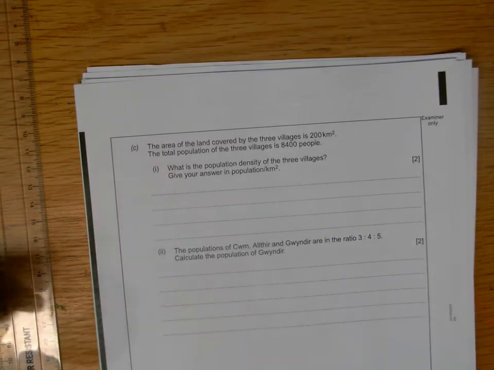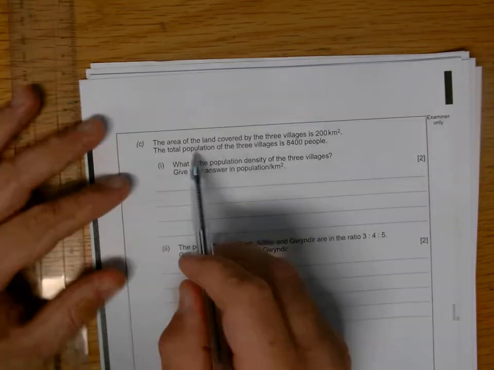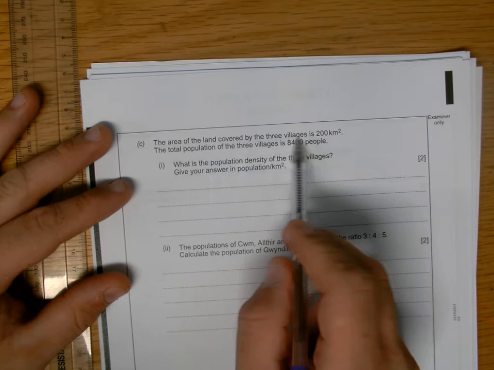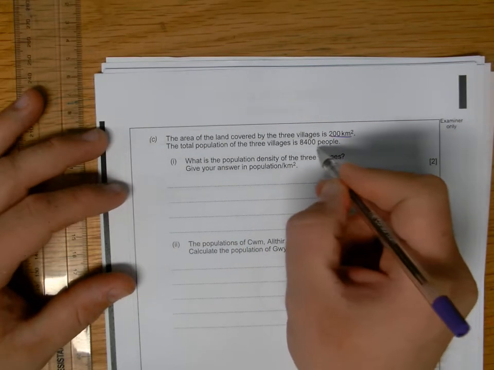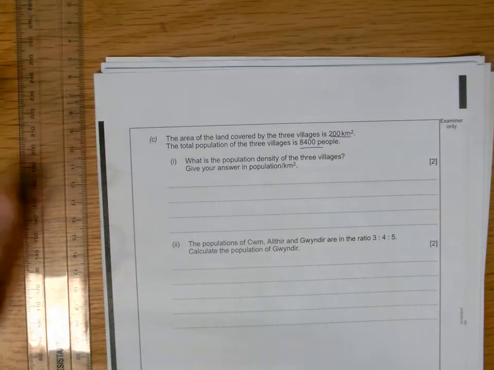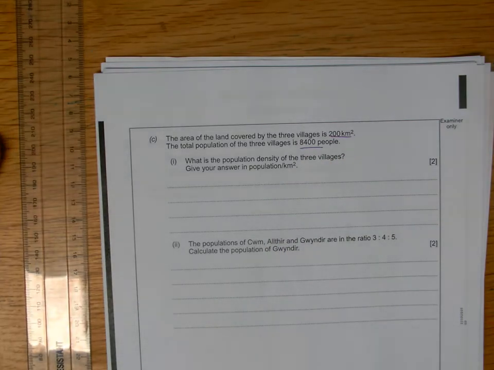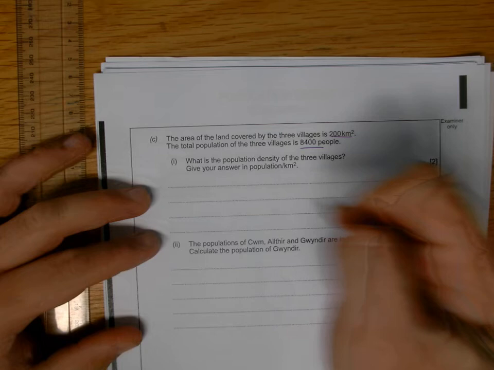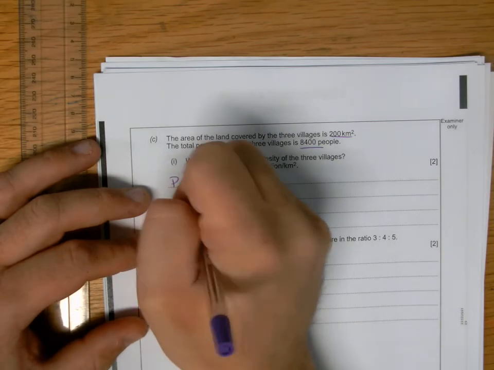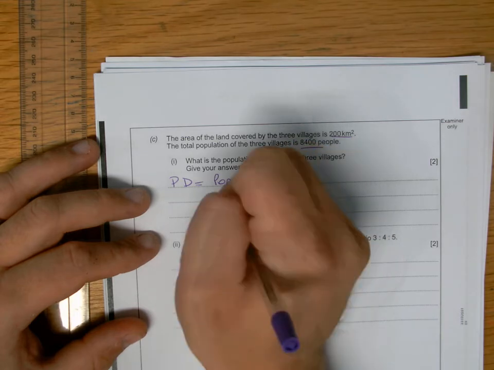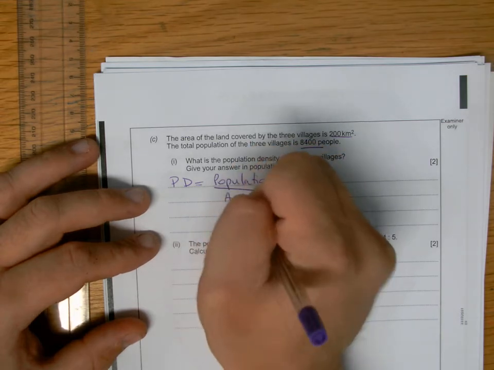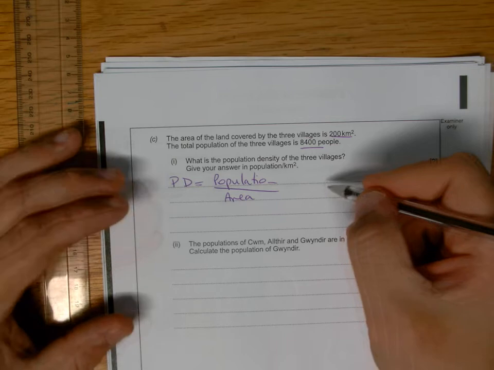Okay, part C, so we're on to the population density part of it. We're given the area of land covered by 3 villages is 200 square kilometres, and the total population is 8,400. So it says, what is the population density of these 3 villages? Remember the formula for population density, looking at how dense the land is in terms of population. So it's population divided by area. That's what we've got to do there.